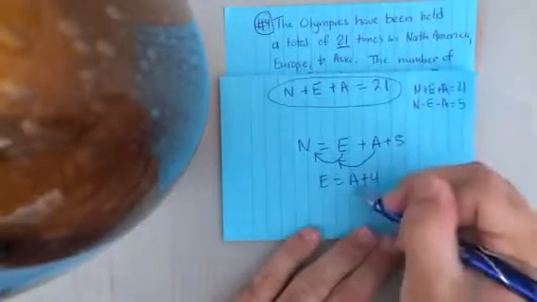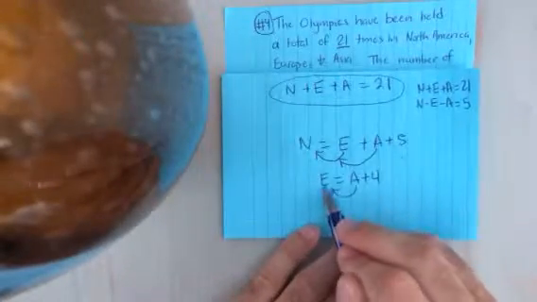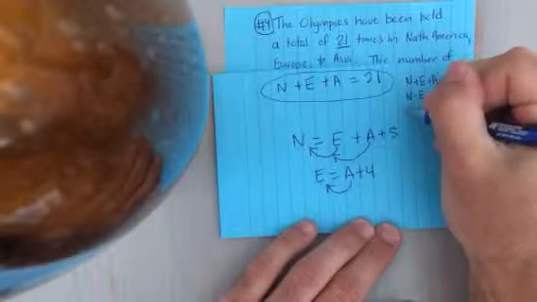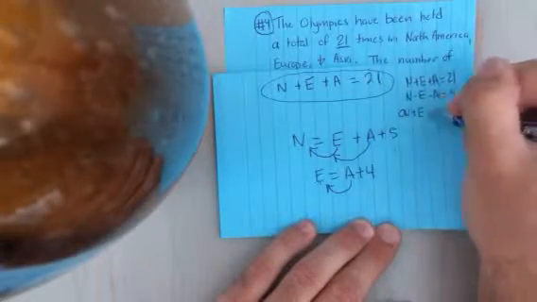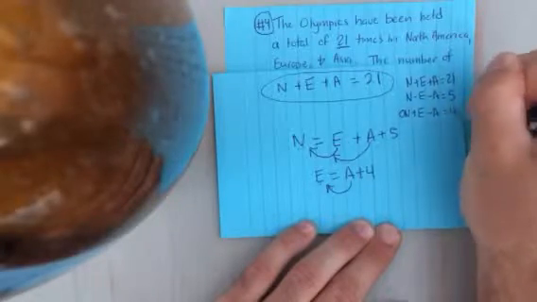And the last one, I need to move the A over. And notice I don't have an N. So my last equation would be 0N plus E minus A equals 4.